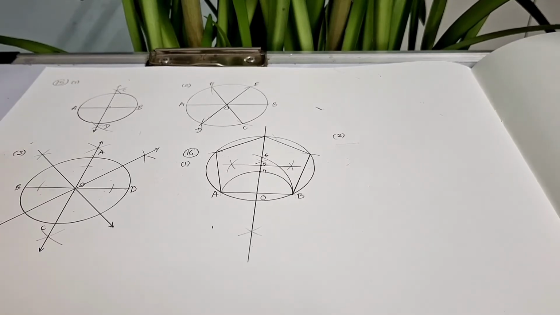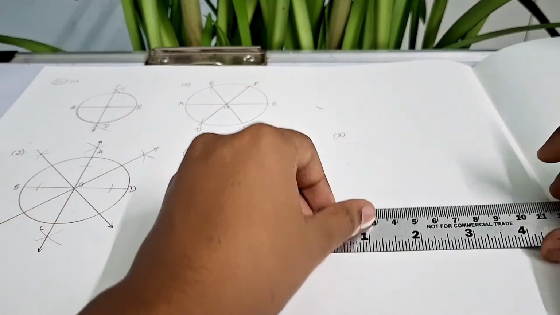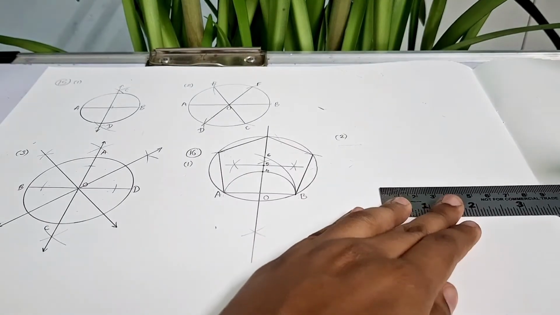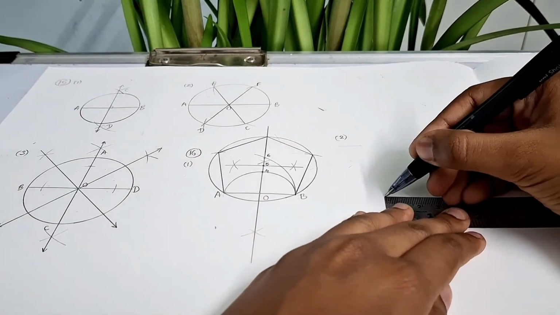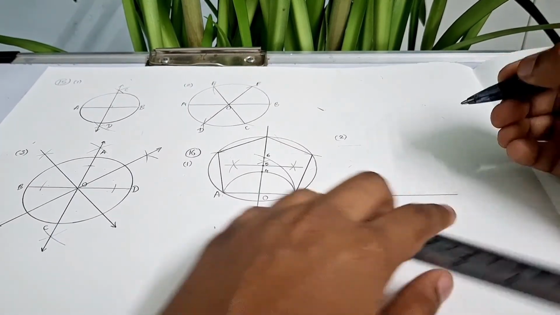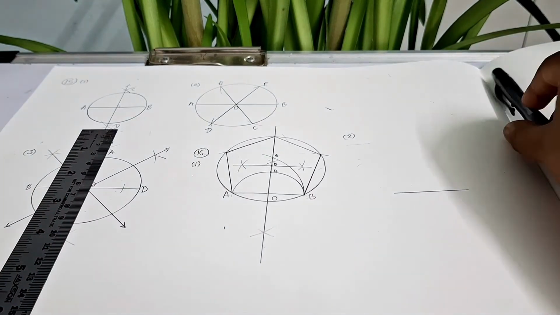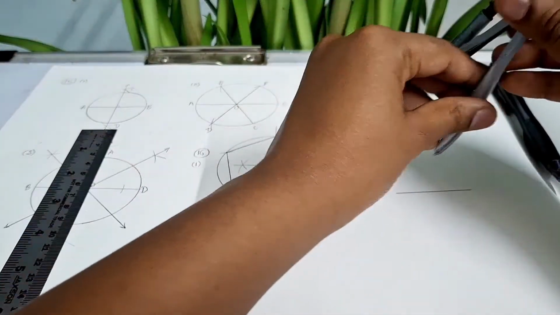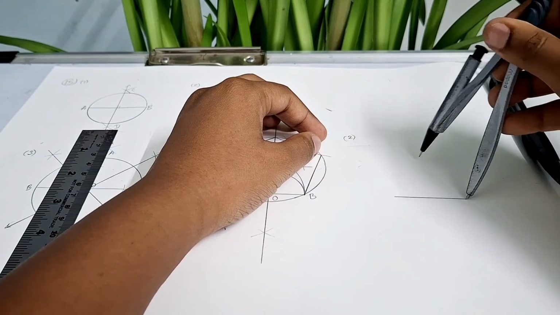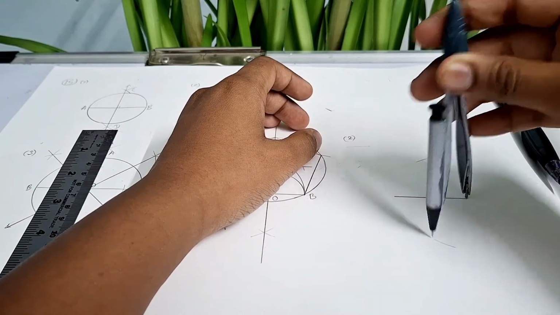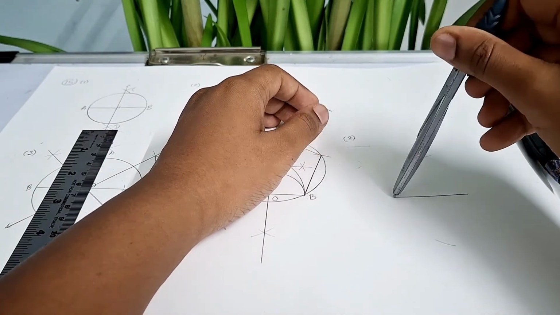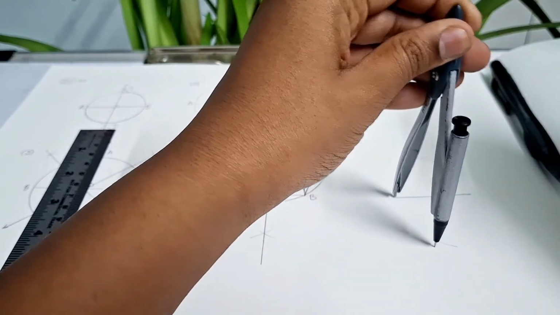This construction is almost similar to part 1. So let's start. As they have given one of the sides being 4 cm, I will make a line segment 4 cm long. Again I will repeat the steps. I will draw a perpendicular bisector to this line by drawing arcs above and below from both the terminal ends.